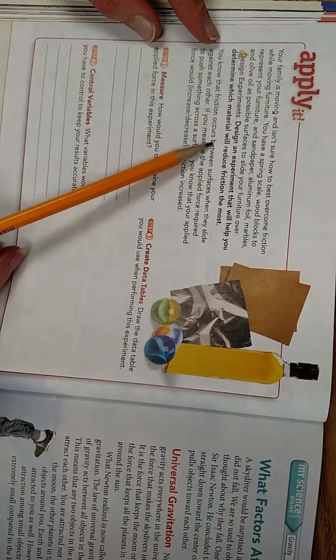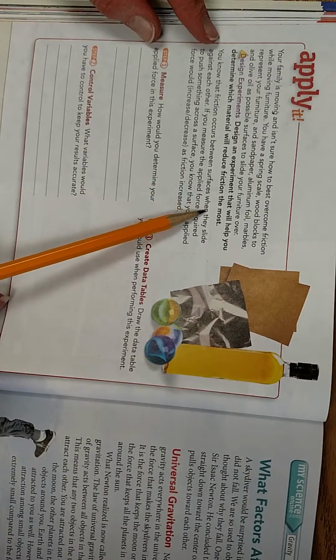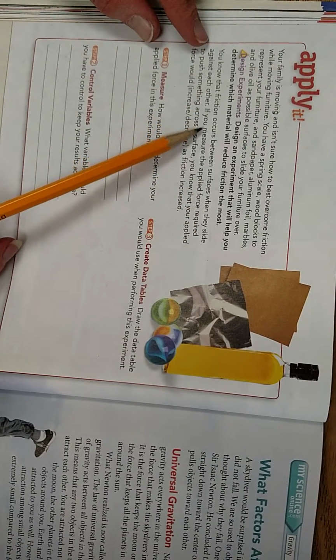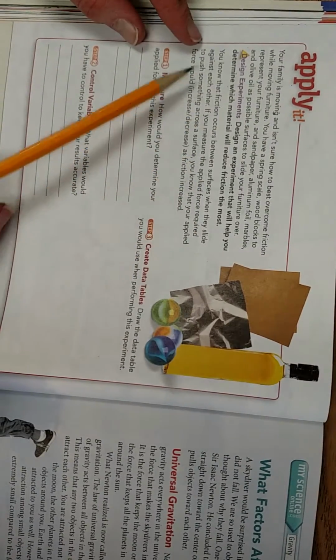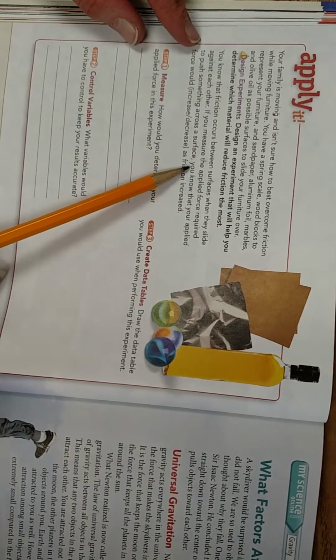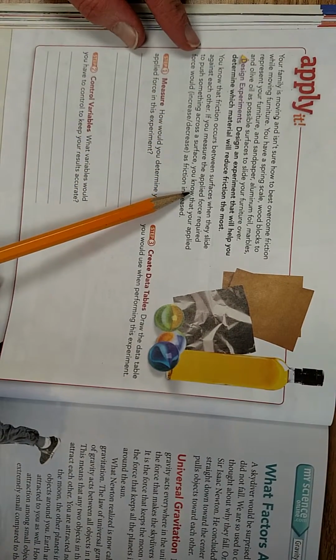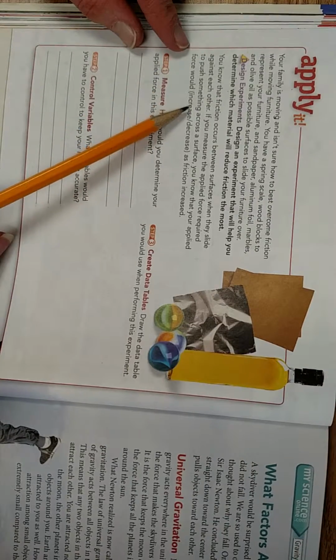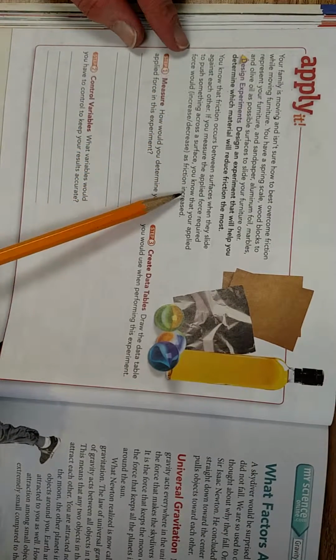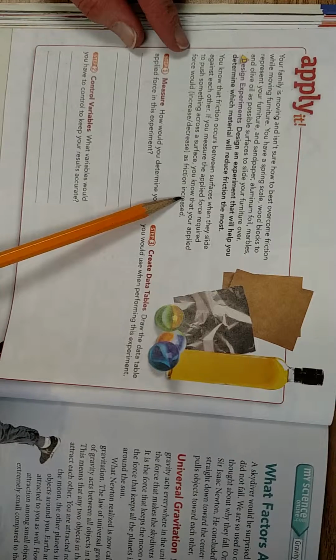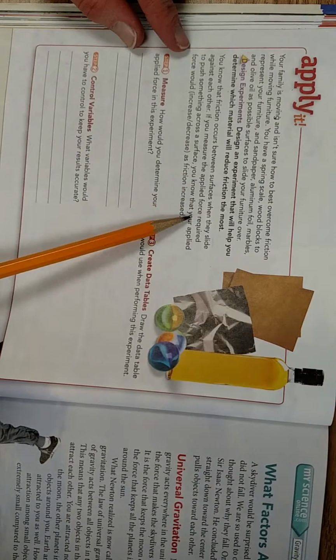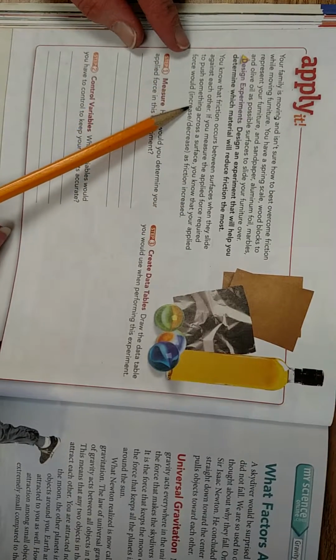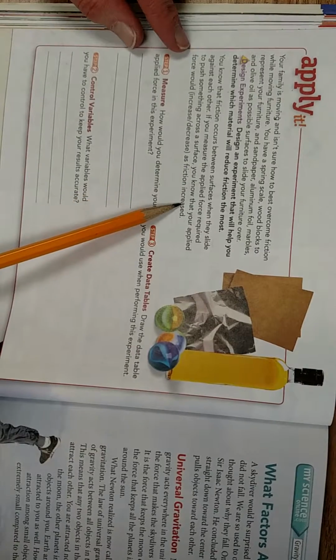You know that friction occurs between surfaces when they slide against each other. If you measure the applied force required to push something across a floor or surface, you know that your applied force would, and then mention, increase, or would the force decrease as friction increases? You know that your applied force would blank as friction increased.